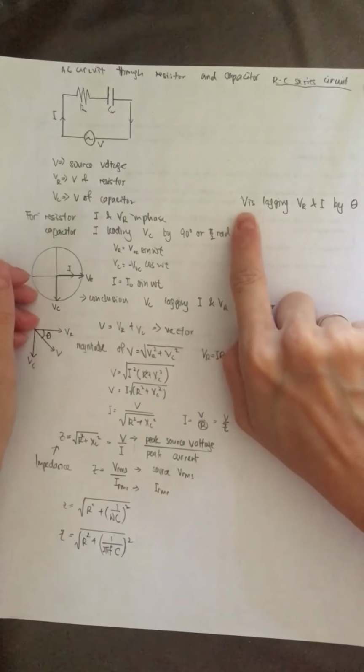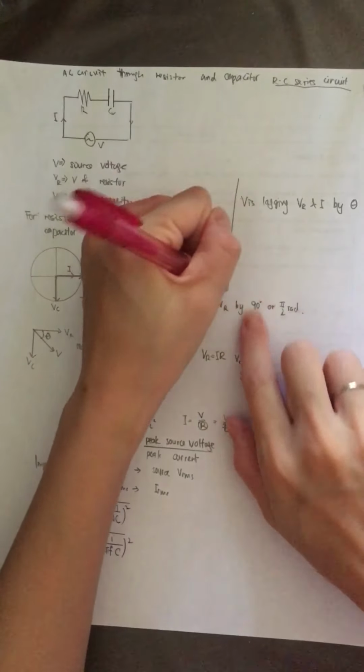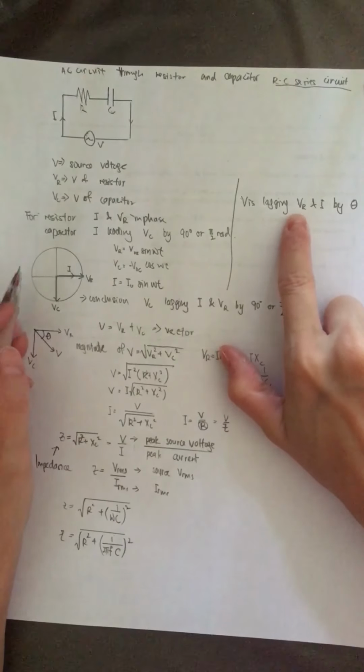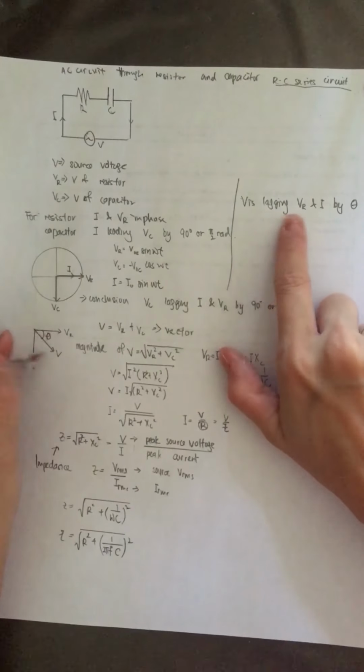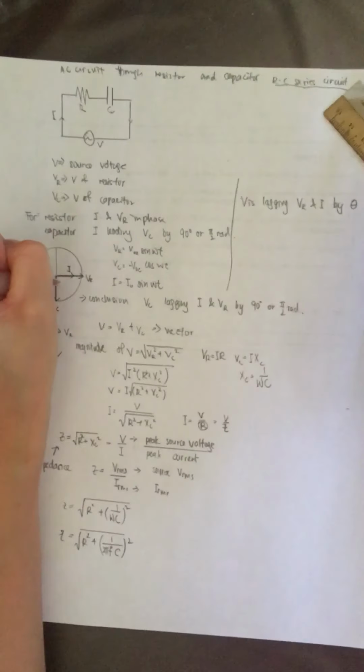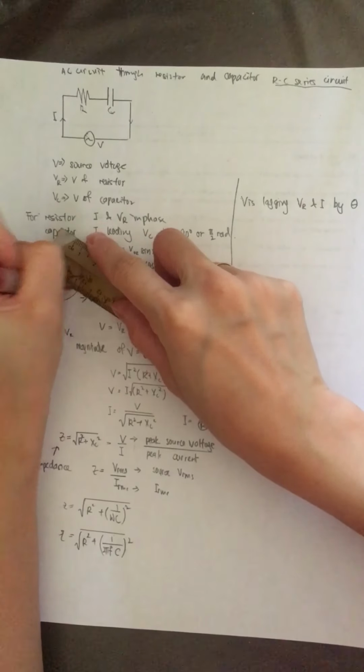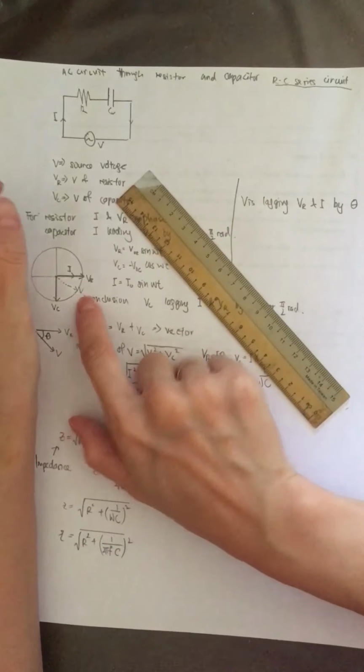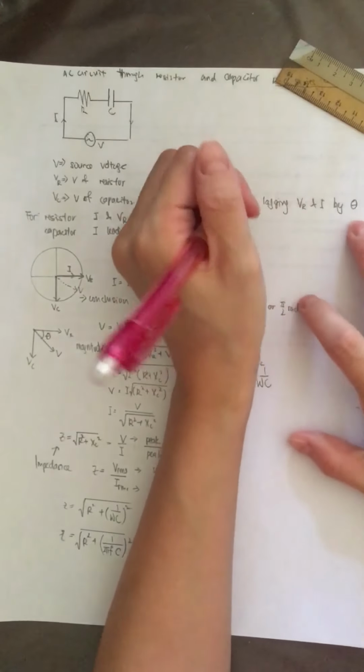Your source voltage is lagging your VR, and also I, by theta. How do you calculate your angle theta in this?